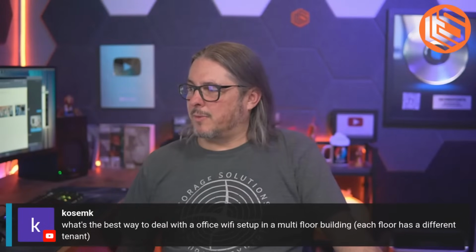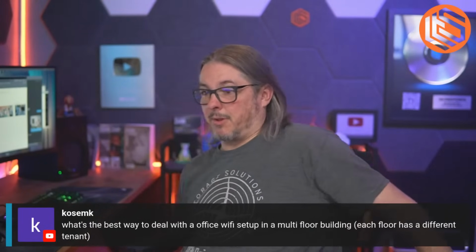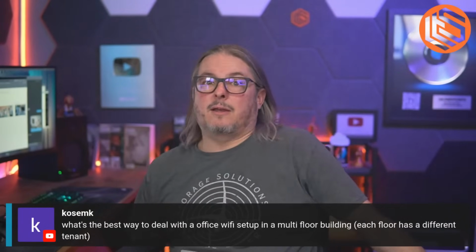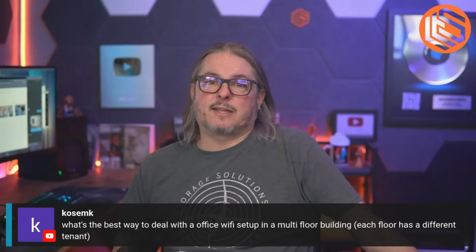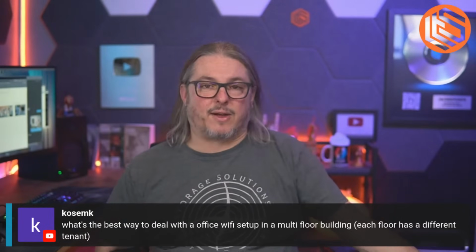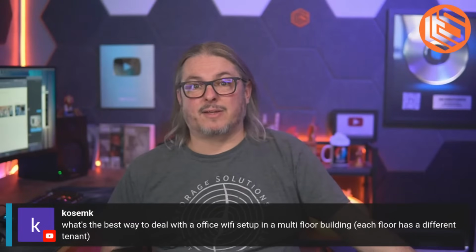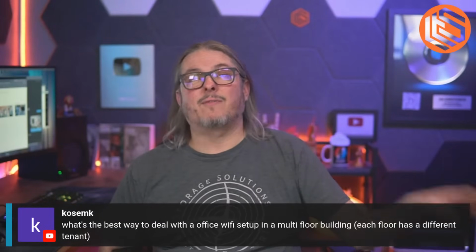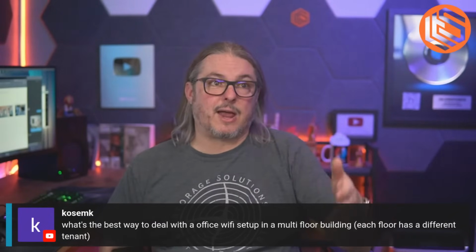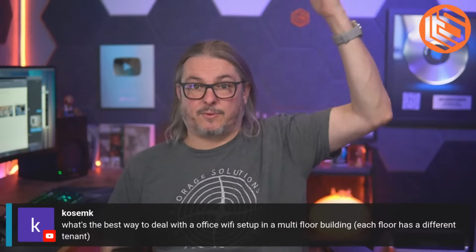What is the best way to deal with an office with Wi-Fi set up in a multi-tenant building? I mean, are there more tenants than SSIDs where you could use a UniFi system? So UniFi works great, but you have a limited number of SSIDs. Do you have enough SSIDs to meet all the tenants? If not, you could just set up separate ones for each floor.